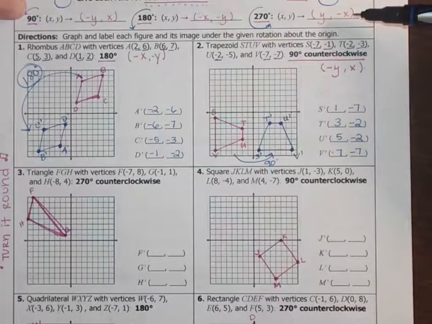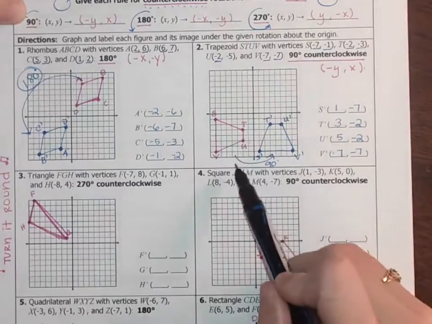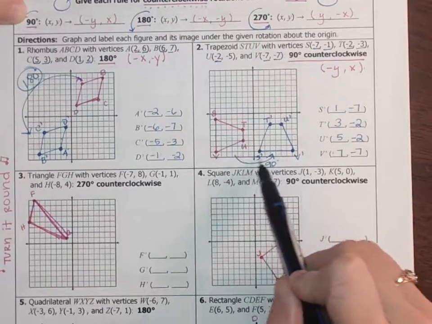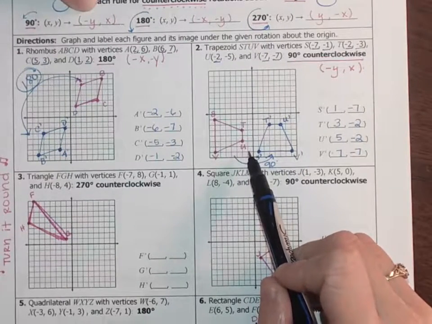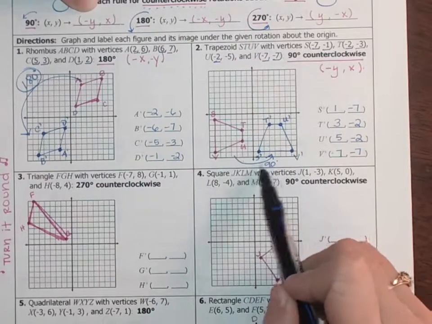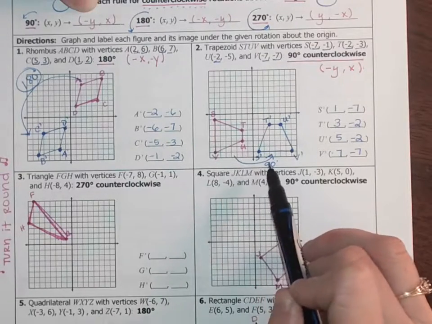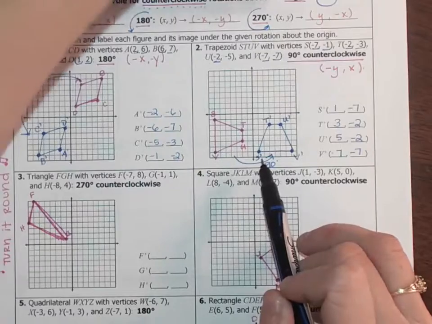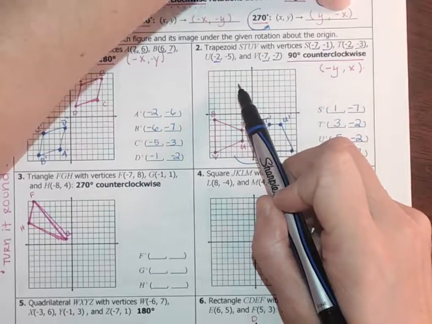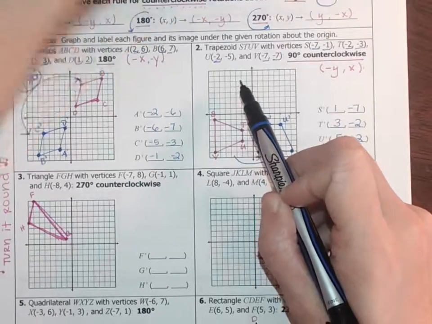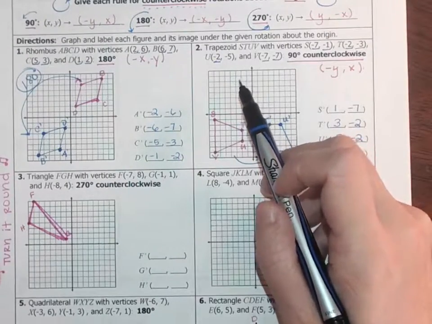The big thing to remember is that if you're going just 90 degrees, you're going to be making an opposite y. 90 opposite y. If you're going all the way 270, you're going to go 270 opposite x.